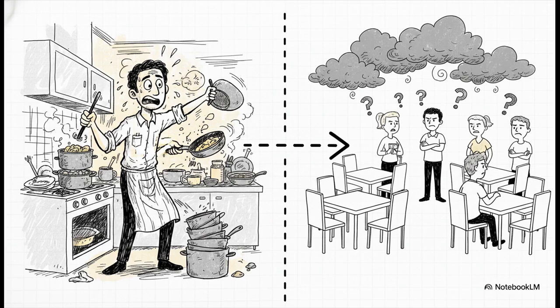Well, while that waiter is stuck in the back chopping vegetables and stirring sauces, what's happening out front? Nothing. No new orders are being taken, no food is coming out, nobody can pay. The whole restaurant just grinds to a halt. And that is exactly what's happening to your app's UI.